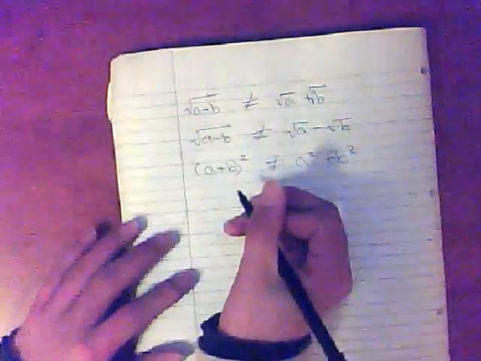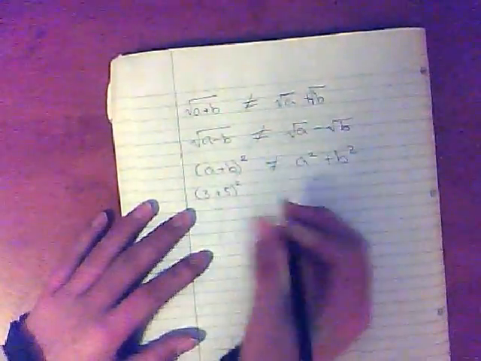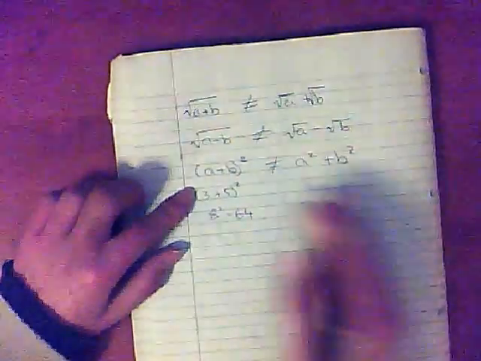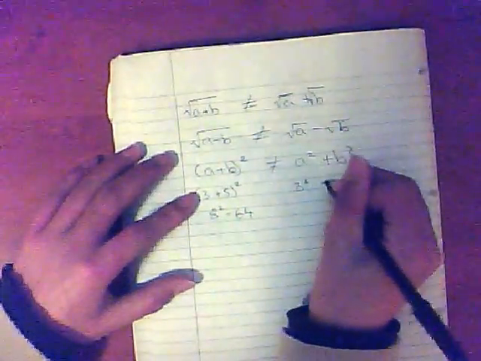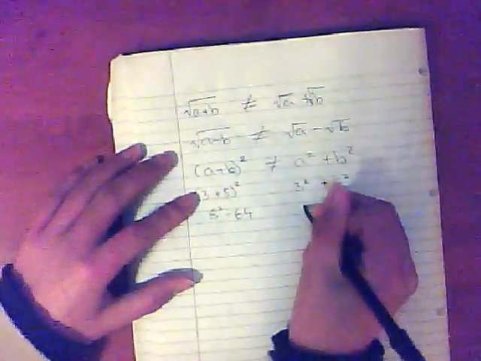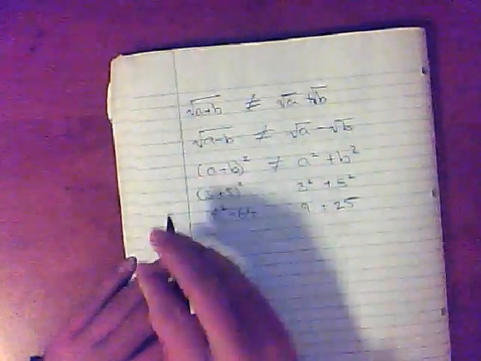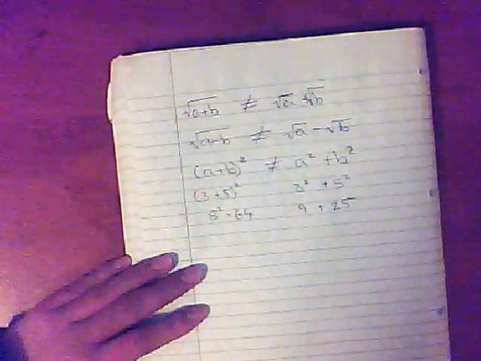Let's just say 3 plus 5 squared. That's 8 squared, which is 64. Now if I split them up, 3 squared plus 5 squared, 9 plus 25, that's not 64, so don't split things up like that. And fractions.